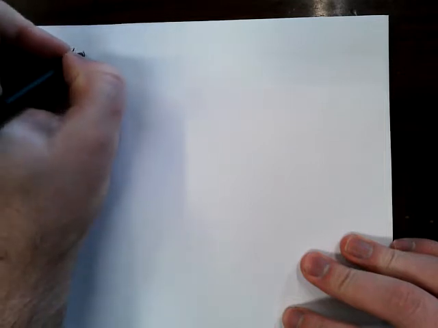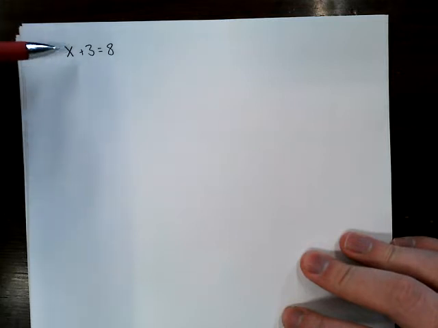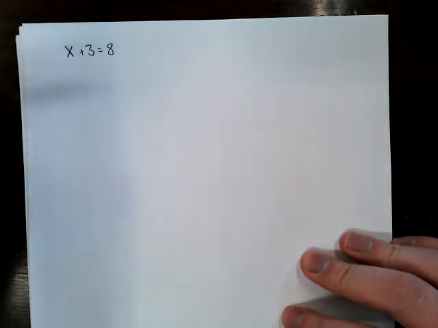So we would encounter situations such as x plus 3 equals 8, and I would ask you to solve for x. A lot of you would probably look at this intuitively and say, okay, what plus 3 equals 8? And a lot of you would say 5 off the hop.